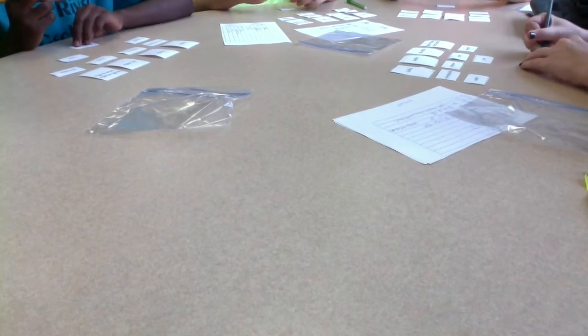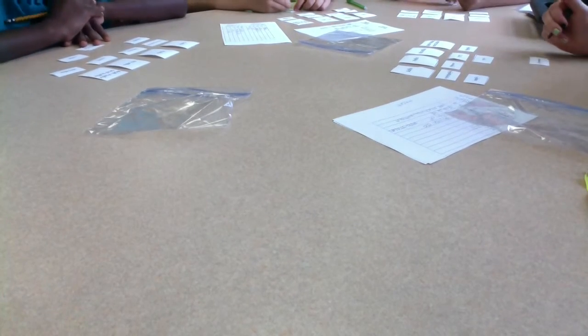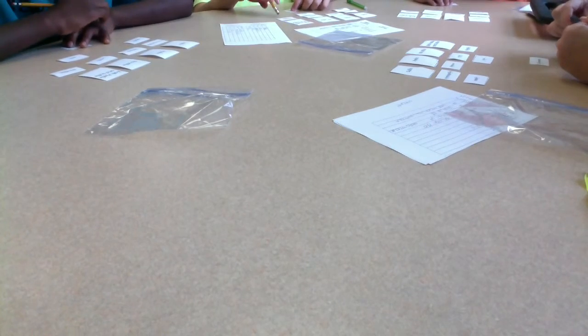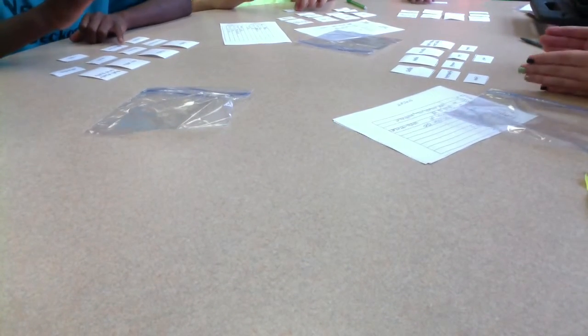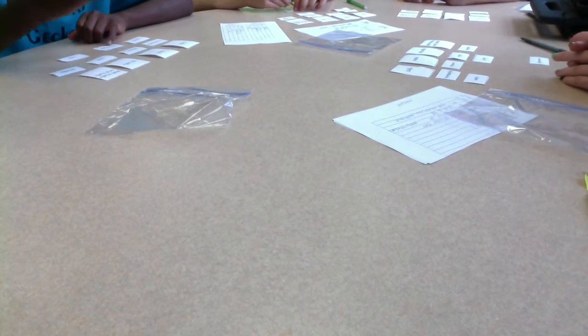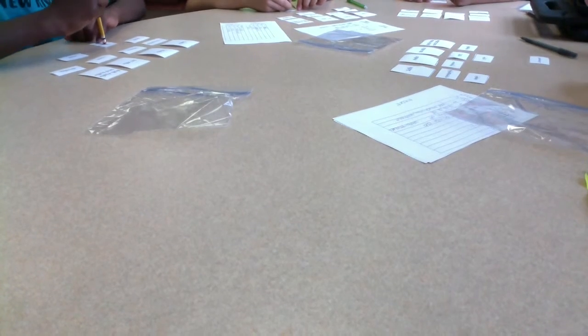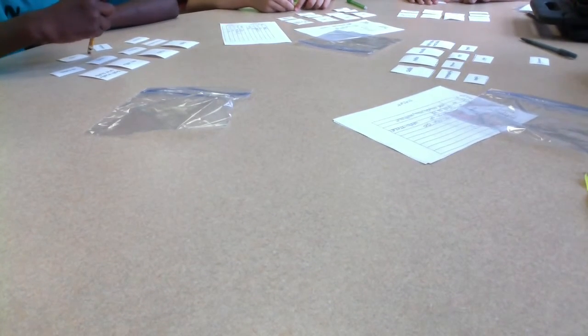Un is a prefix. Impress. In this case, impress is the word. So sometimes it's going to try to trick us, because there are words that already have those letters in them. In this case, impressed is one of them.